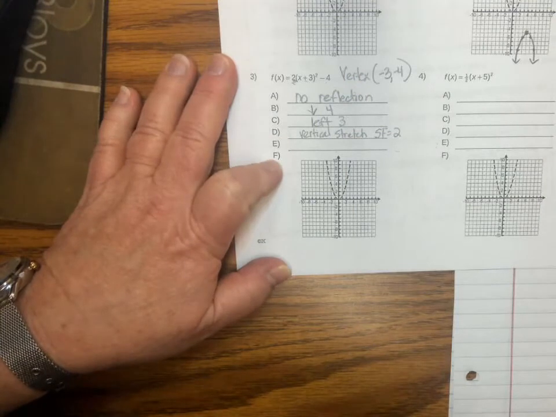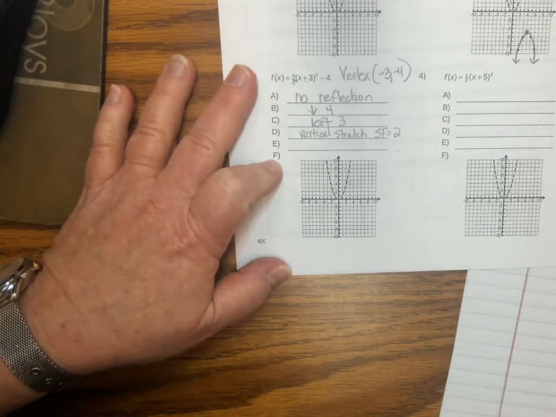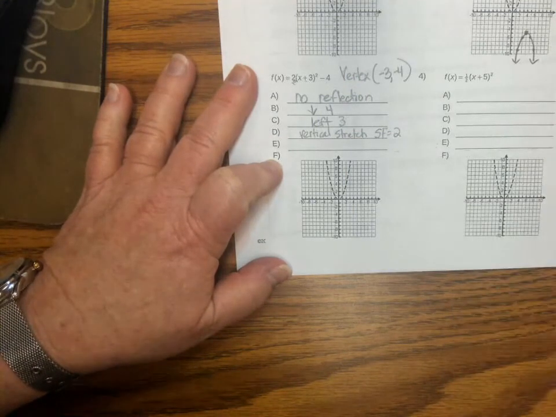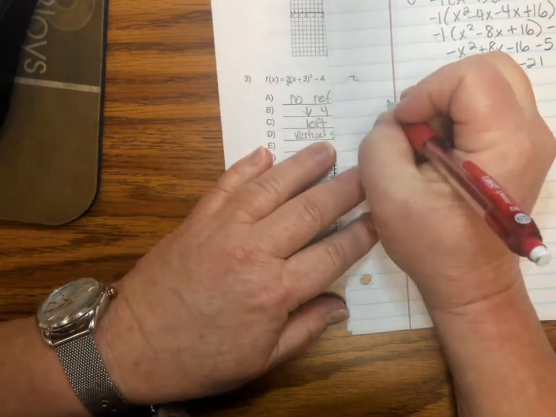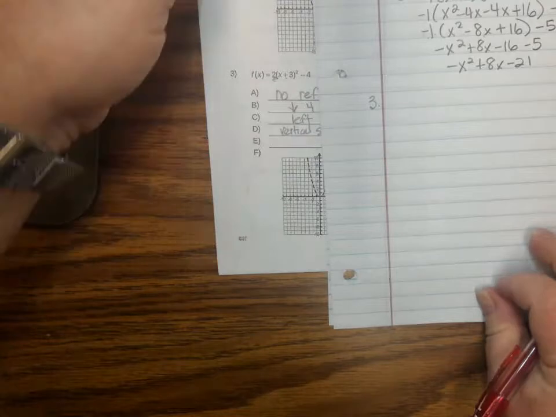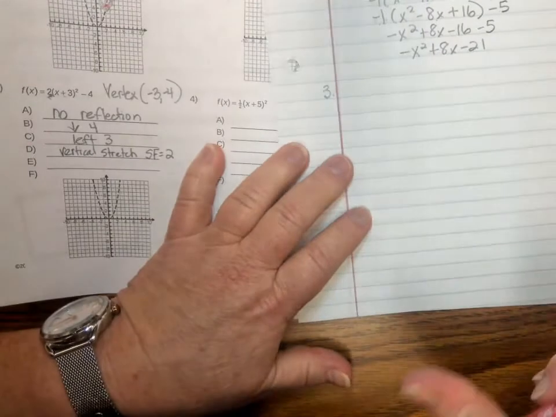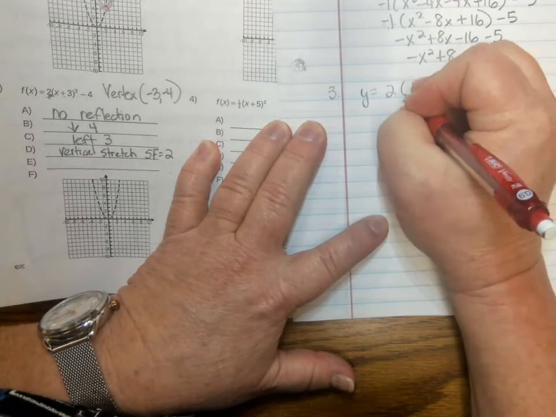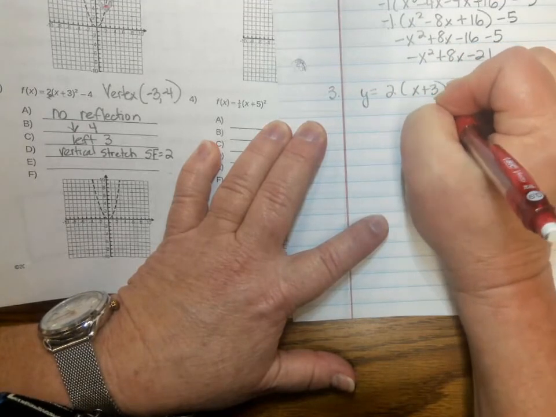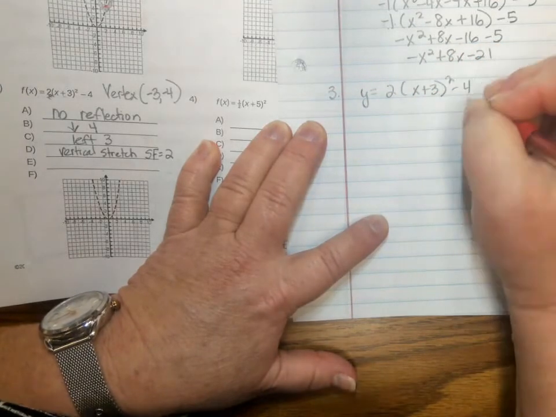Okay? Now we need to find our quadratic equation in standard form. So we're going to go number 3 on our paper, and we are going to write y equals 2 times x plus 3 squared minus 4.